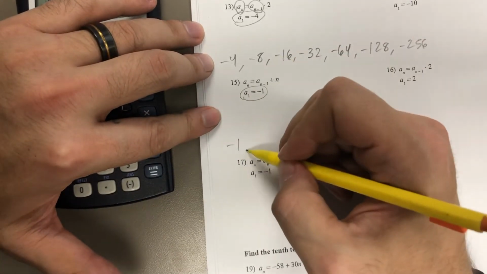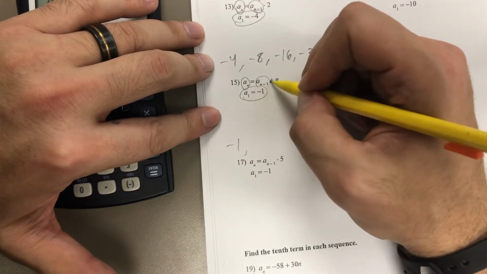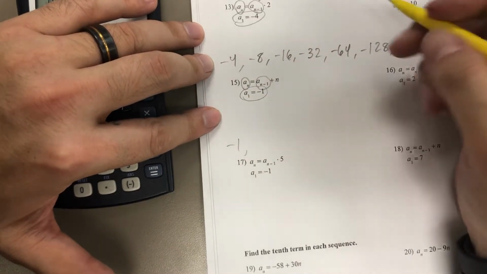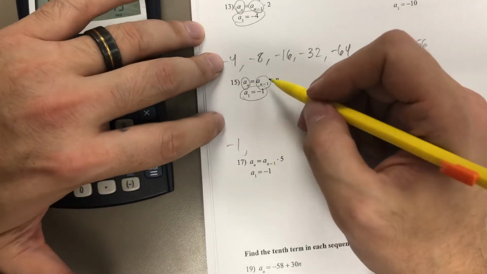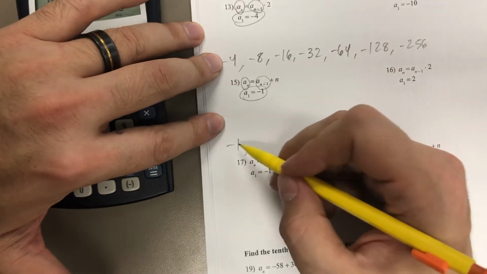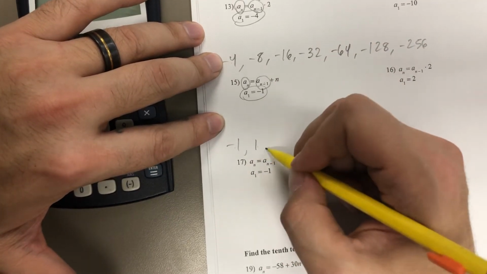All right, reading this recursive rule, here's my first term, -1. And what this says is, to get to the next term, I take the previous term and add on n. N is the term number. So I'm on term number 2. So I take the previous number and add 2. So previous number, -1, plus 2 is 1.